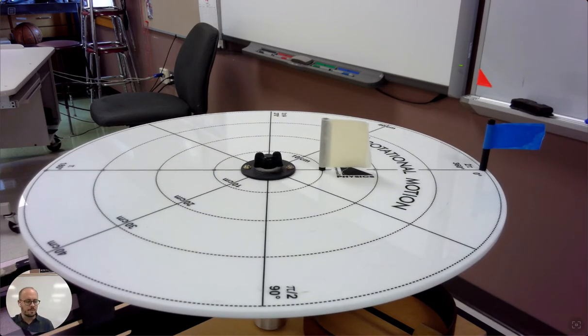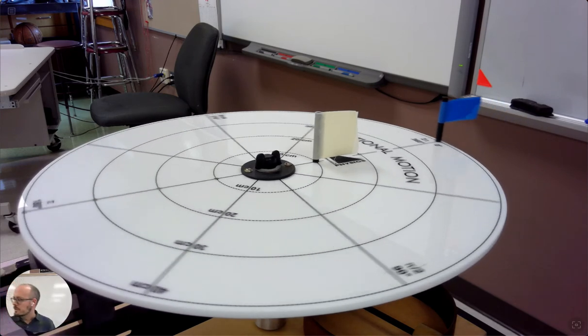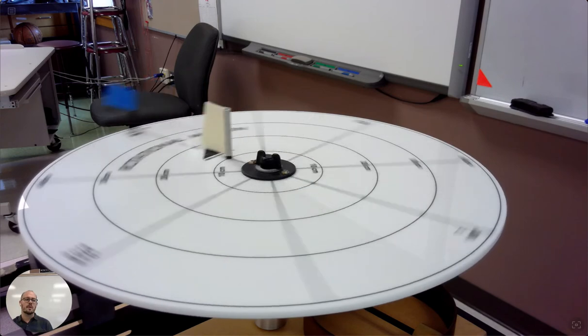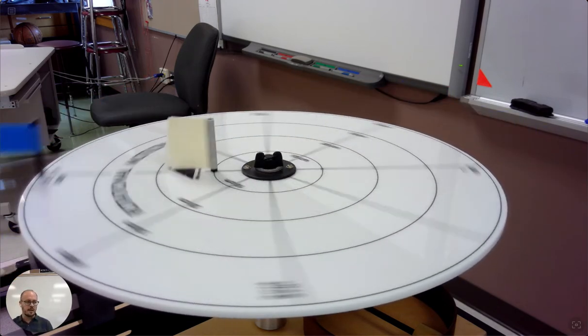If I remove the power supply from this apparatus, there's no more drive to this rotation, and so the rotation will just slow to a stop very quickly. And so accelerated motion is the increase or decrease in angular speed. And so you can see it's picking up rotational speed as it goes.